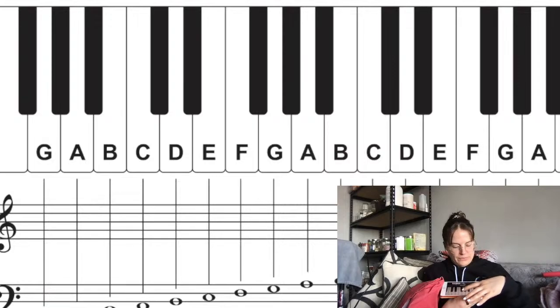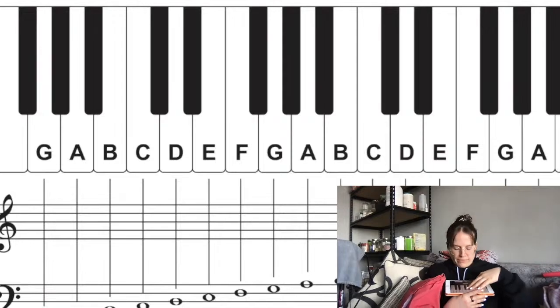Let's do high voice, low voice. Use Flintstones to find a perfect fifth below. Flintstones, are you here? This should be your answer. How'd you do? Did you get it correct? One more of these perfect fifths below.